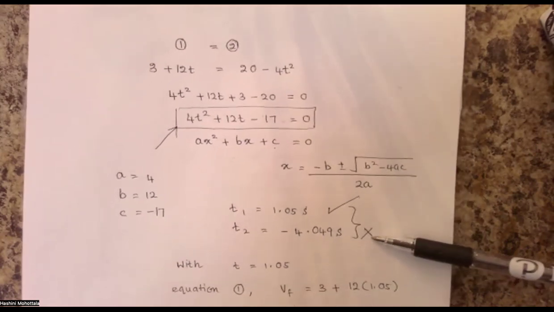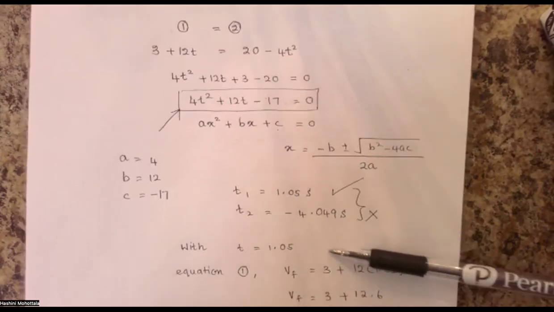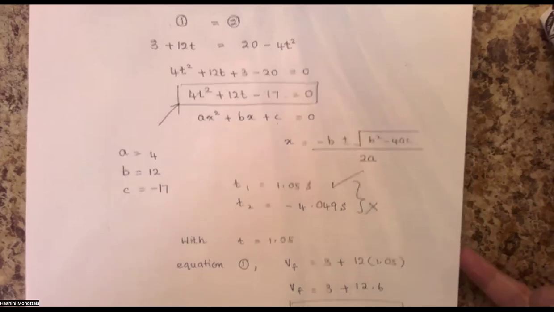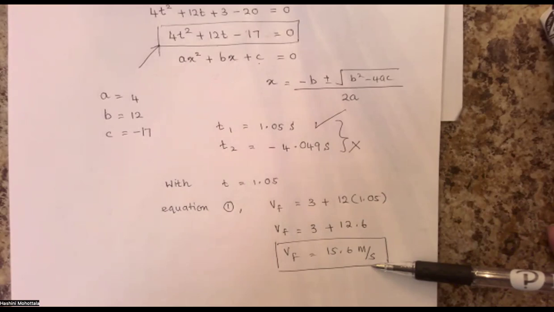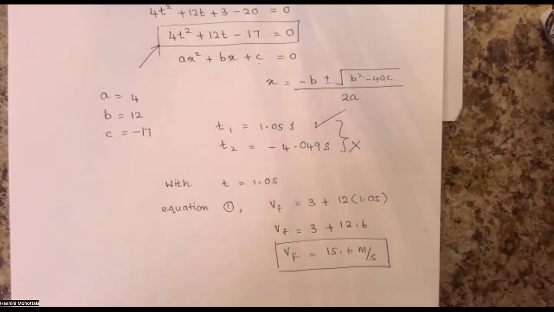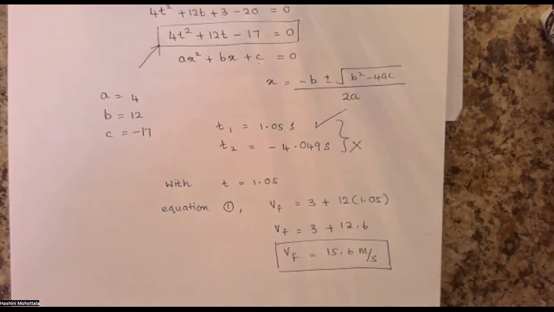We ignored the negative one because time cannot be negative. And we went with the first one, I mean the positive value for the time, and I picked the first equation and ended up with 15.6. So as I said, you can pick either equation, 1 or 2. Any questions?